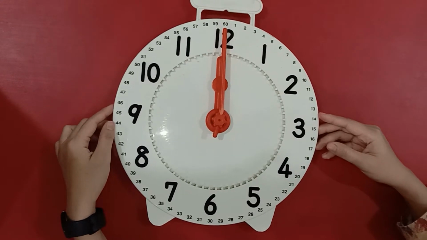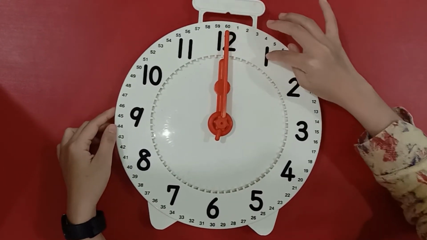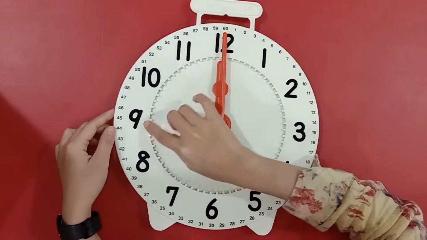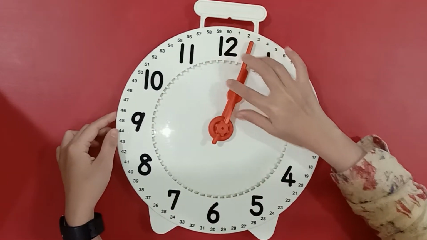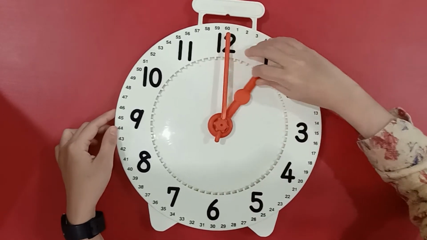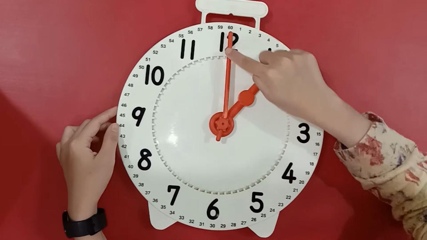This is the clock. In the clock we have 1, 2, 3, 4, 5, 6, 7, 8, 9, 10, 11 and 12. In the clock we got two hands. We got short hand and we got long hand.